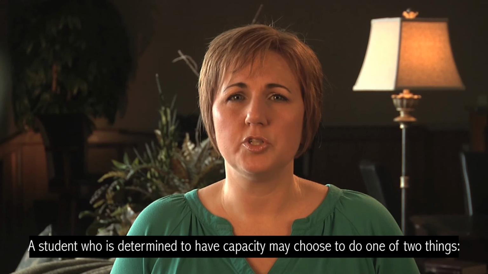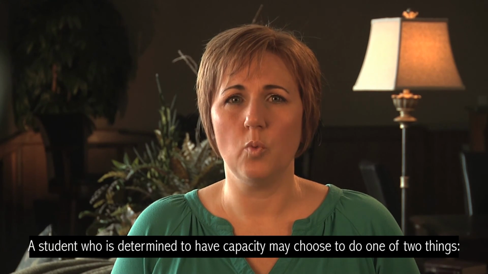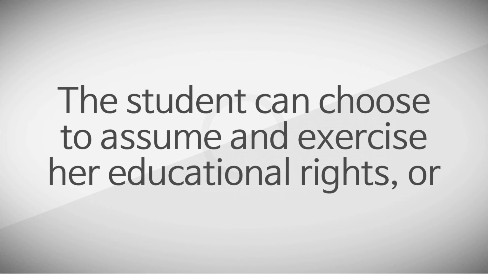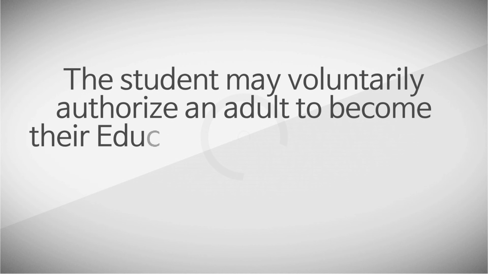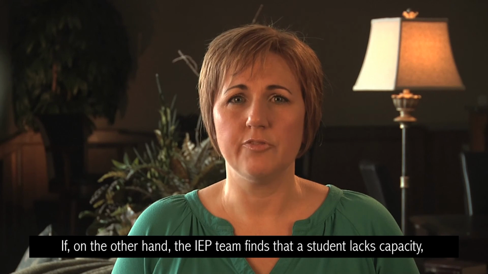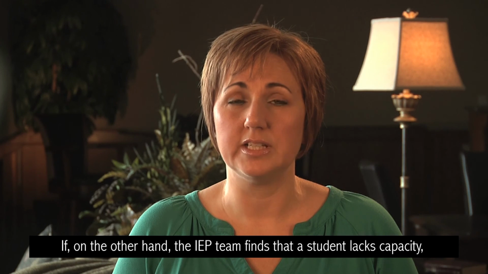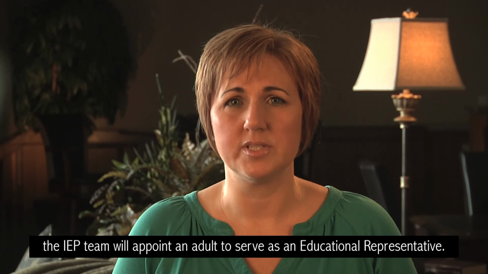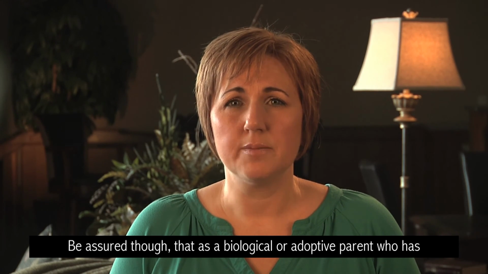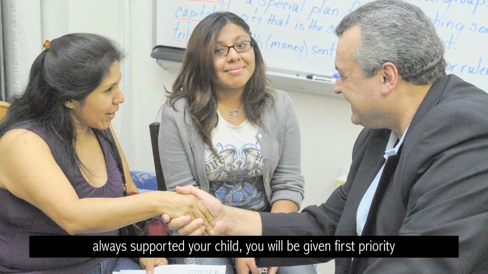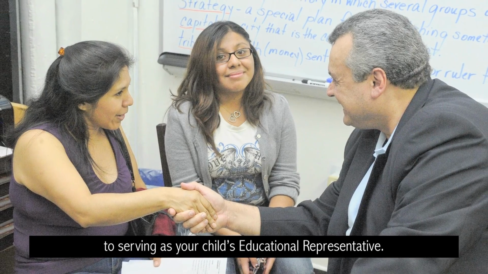A student who is determined to have capacity may choose to do one of 2 things. The student can choose to assume and exercise her educational rights, or may voluntarily authorize an adult to become their educational representative, a person who will make special education decisions for them. If, on the other hand, the IEP team finds that a student lacks capacity, the IEP team will appoint an adult to serve as an educational representative. Be assured, though, that as a biological or adoptive parent who has always supported your child, you will be given first priority to serving as your child's educational representative.